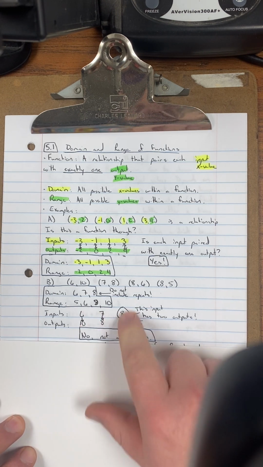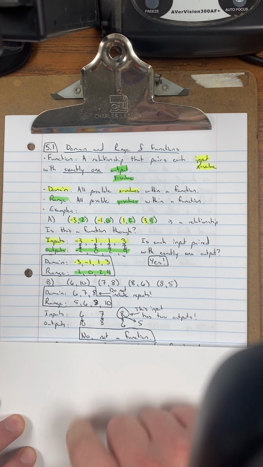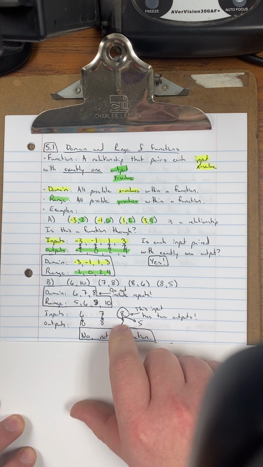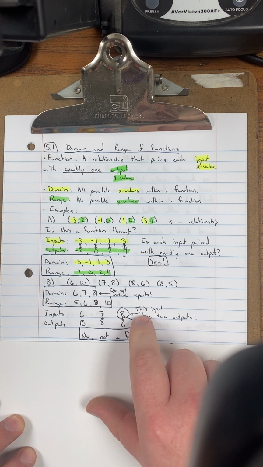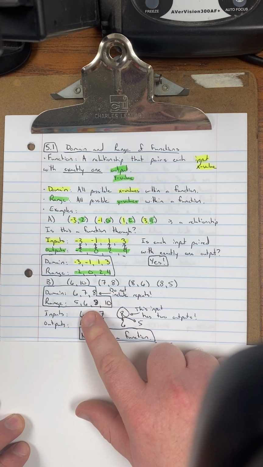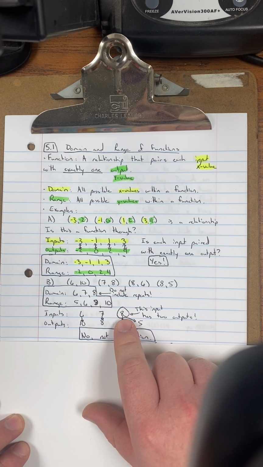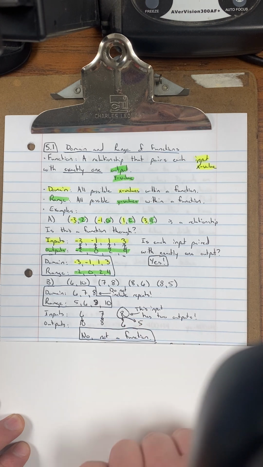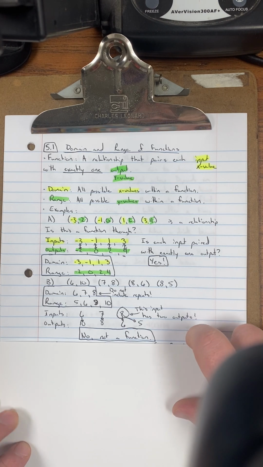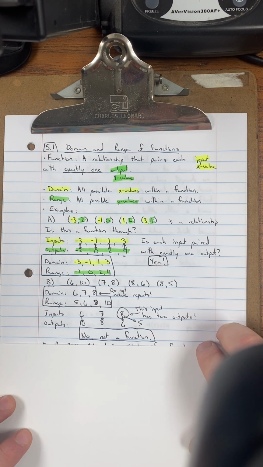Now, if this was flipped, if this was reversed, and we had 4 inputs and 3 outputs, and one of our outputs was actually paired up with 2 of our inputs, this would still be a function. This only breaks if at least one of our inputs is paired with 2 or more outputs, or maybe it's paired with no outputs, right? Which I don't even know what that would look like.